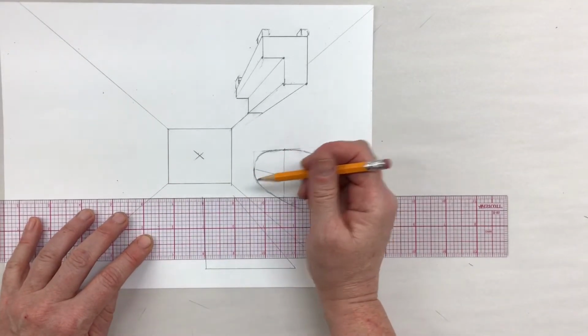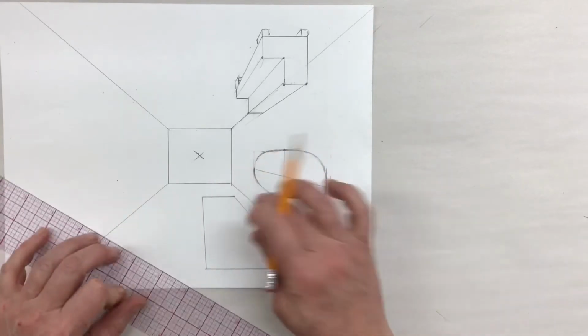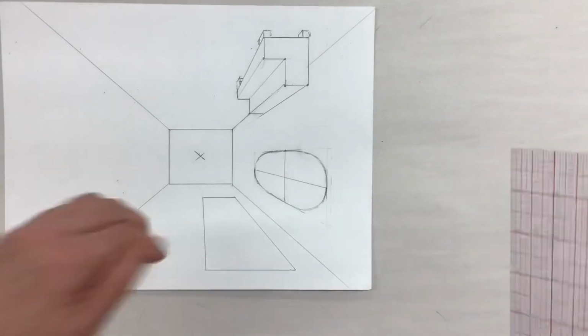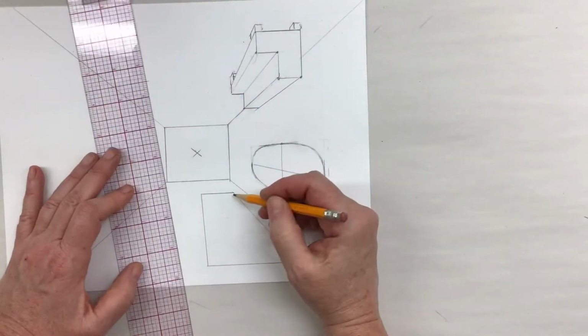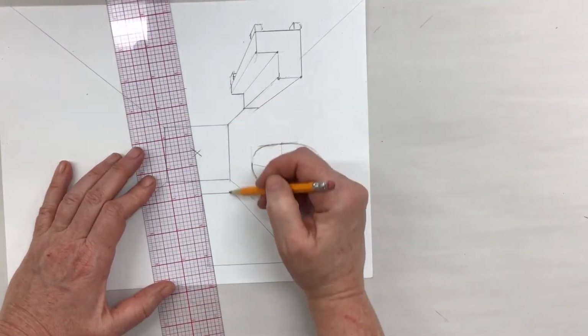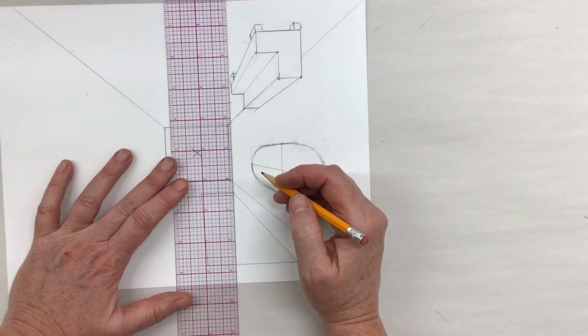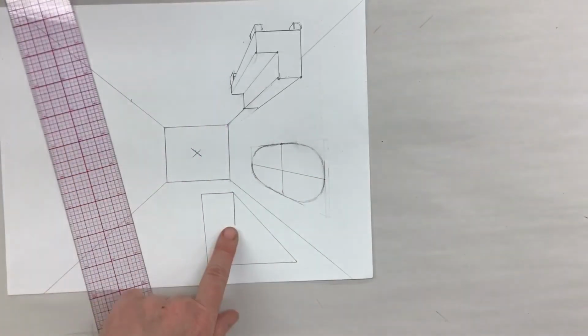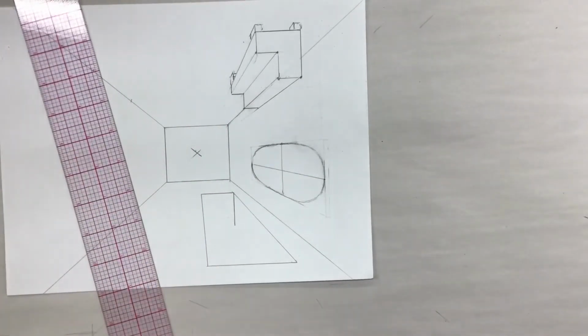Back edge runs parallel with front edge. Now, to make that look like it's sunken into the floor, I'm going to take this back corner here, and I'm going to run it parallel with the line that's the wall, and decide how deep I want that to go.